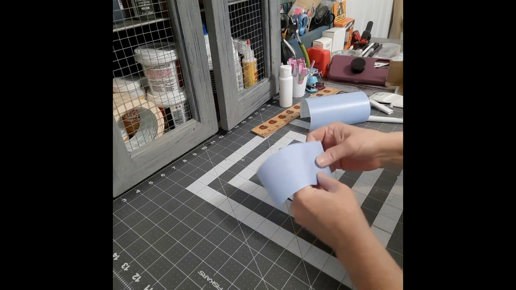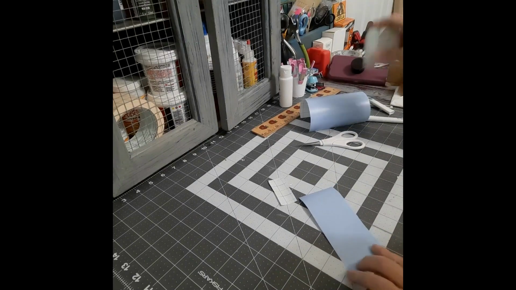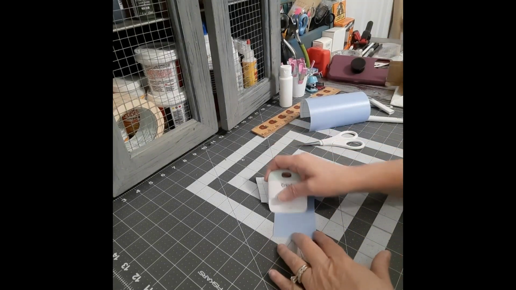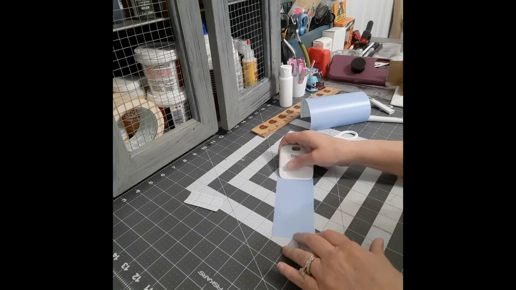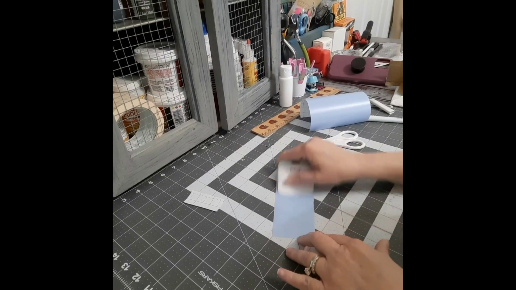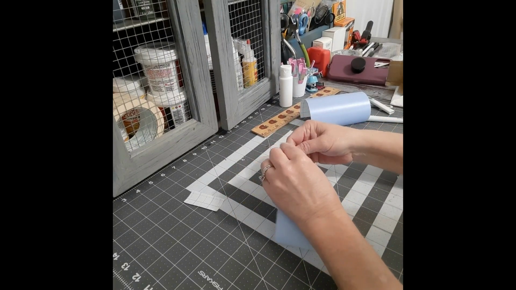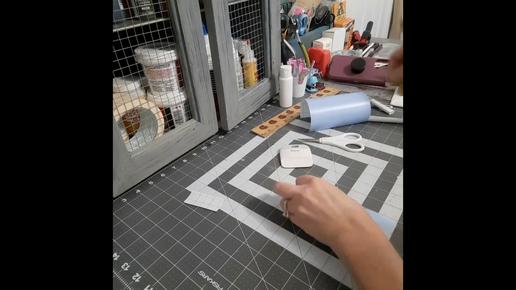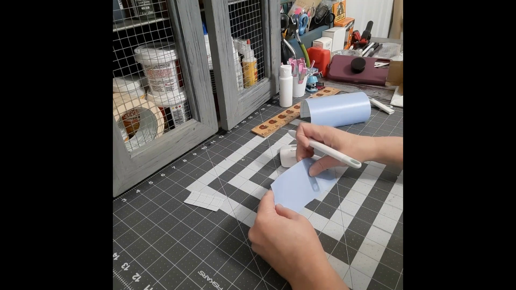So I think for video length purposes, because of my phone, because that's the only way I could figure out how to do this, I'm just going to do one with you. So what you want to do with these is remove the negative space.